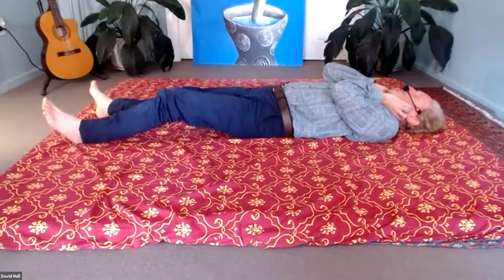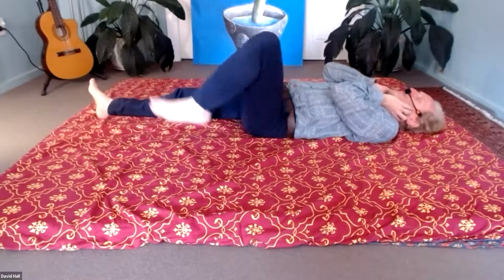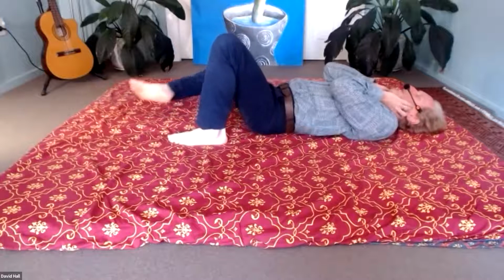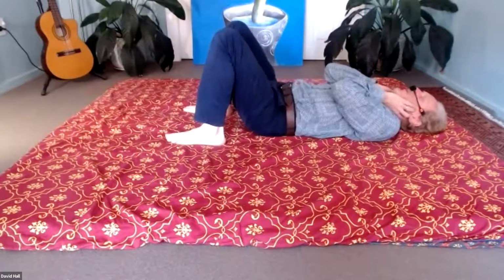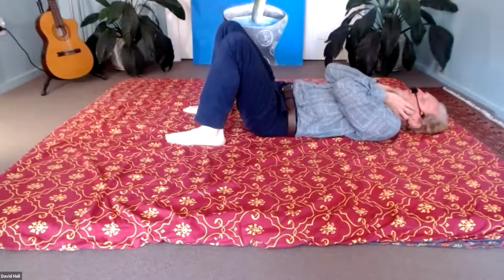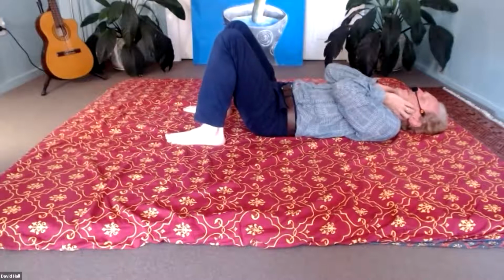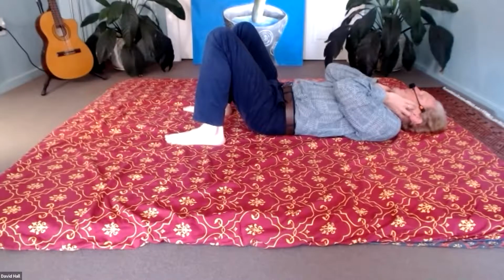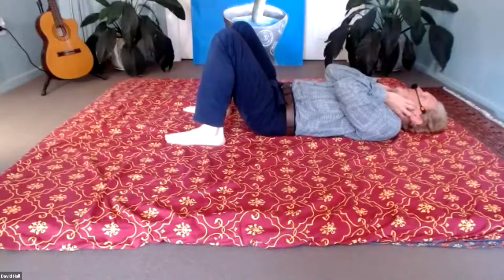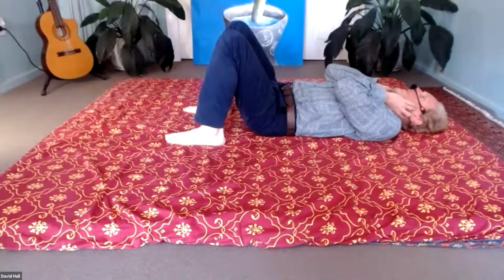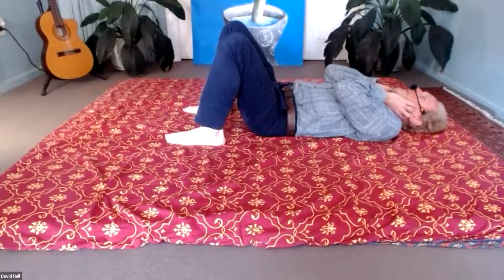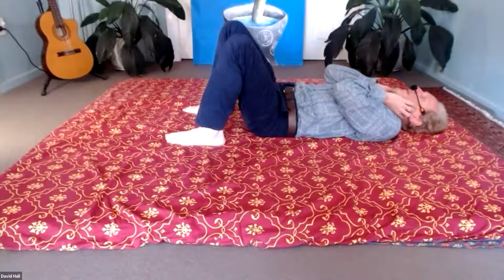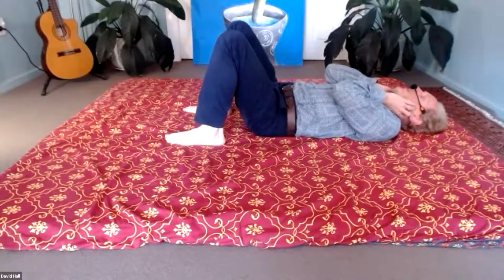And now, as you're rolling your head, lift one knee up, stand the foot on the floor, and then lift the other and stand the foot on the floor. And begin rolling your pelvis with your head. Just a tiny movement, but so you can feel the weight of your skeleton rolling on the floor.